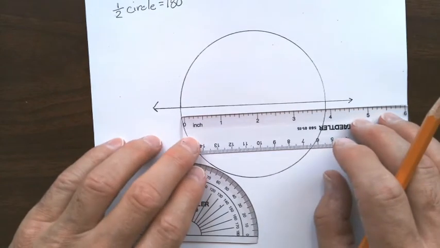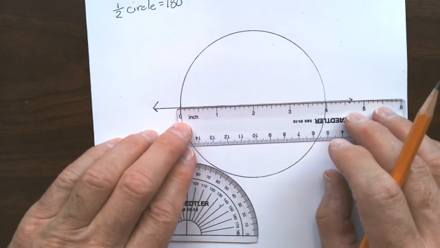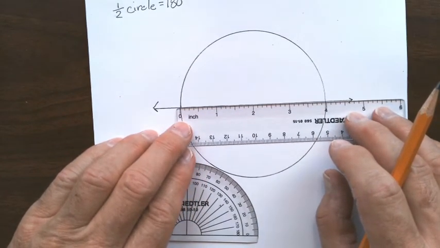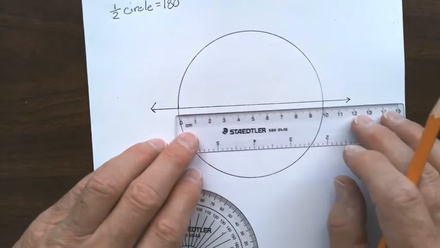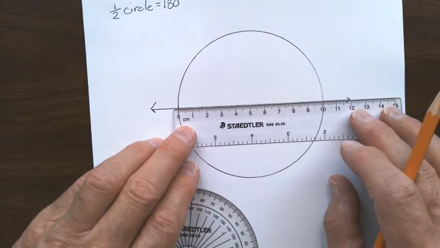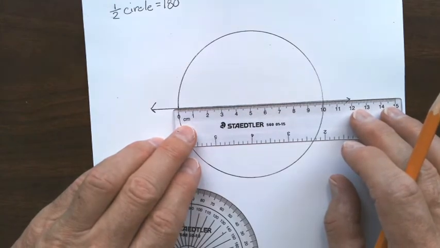I'm just kind of curious. So in inches, it measures 4 inches exactly. In centimeters, it's going to measure 10 centimeters, almost exactly. That's kind of cool.